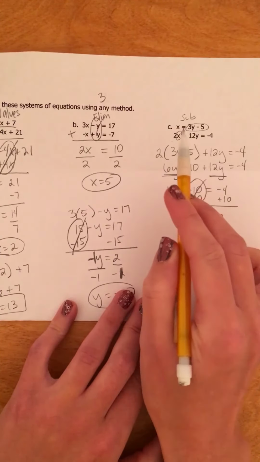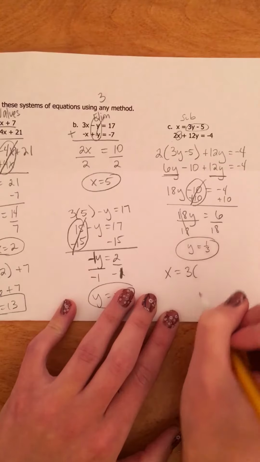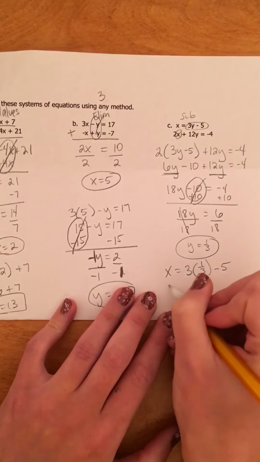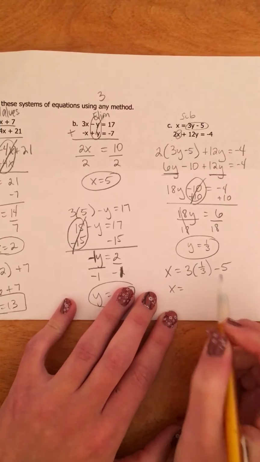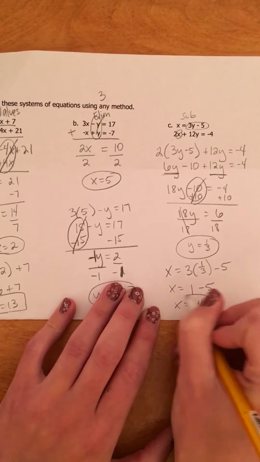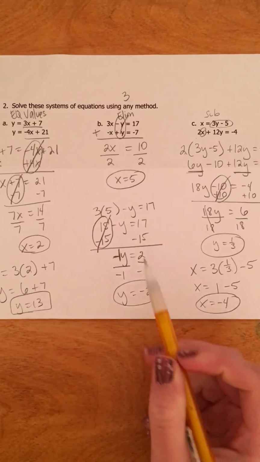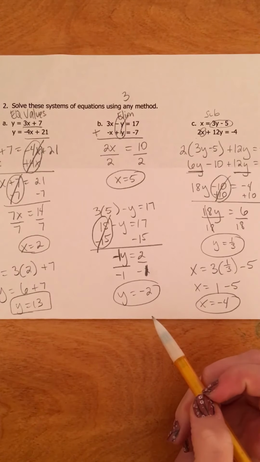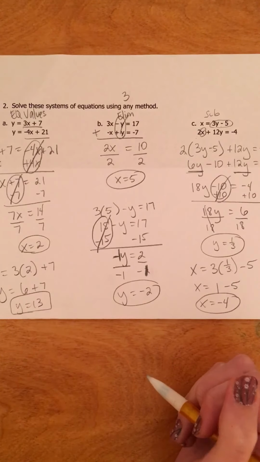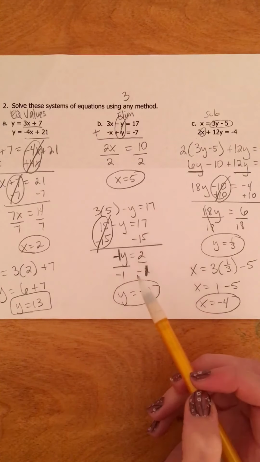Let's plug it into this first equation because that looks a little easier since I'm trying to find x. So x equals 3 times our y value minus 5. So 3 times 1/3 is going to give me positive 1 minus 5. So x equals negative 4. Notice for all 3 problems, we got 2 solutions, the x and the y. So always when you're solving a system, you need to have an x and a y, unless you get no solution or all real numbers, because then everything works or nothing works. But otherwise, you should always have an x and a y for your answer.